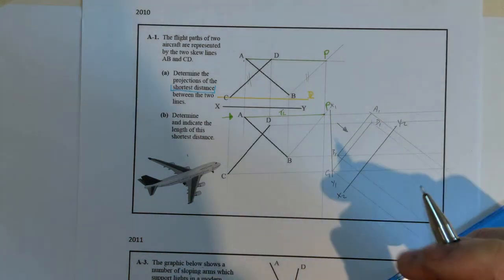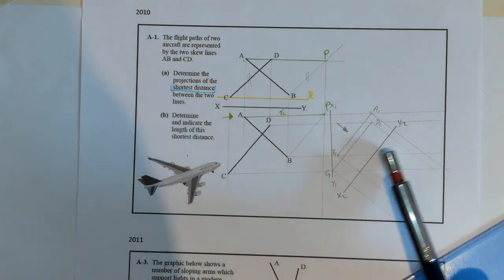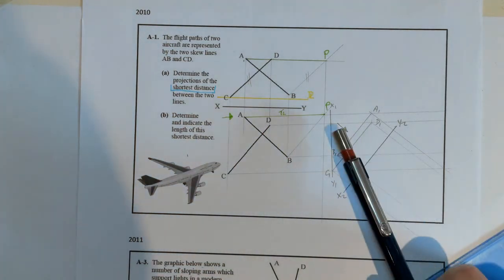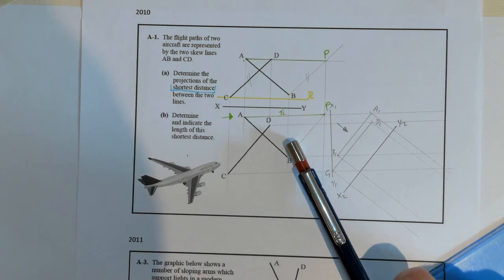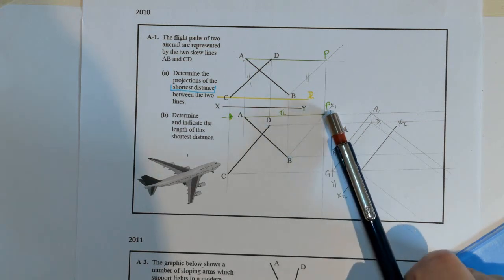Now, next thing then, I would count back. So here's my second auxiliary view. I'm counting back 1, 2 views for my distances. I don't need to worry about point P anymore.